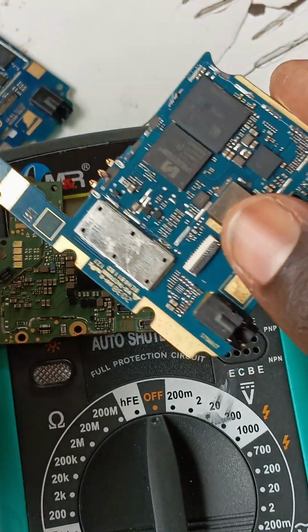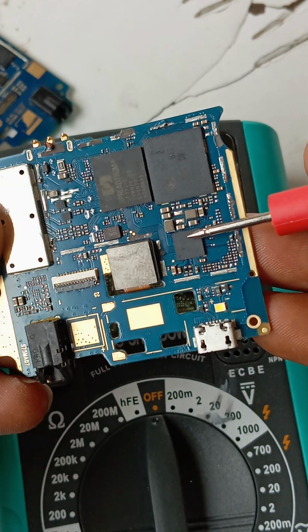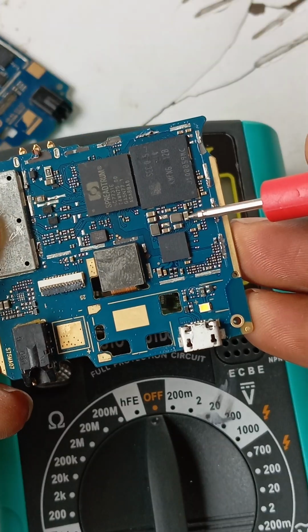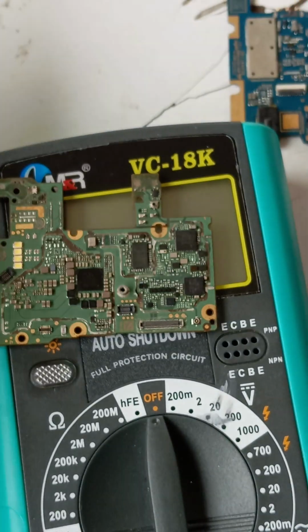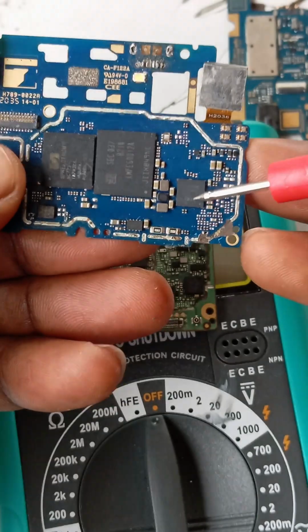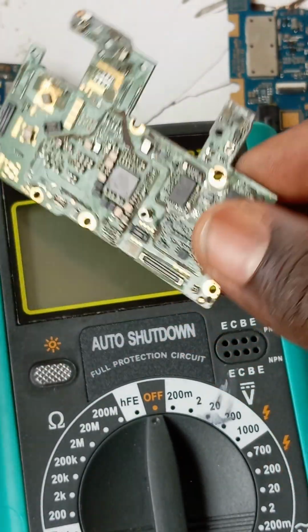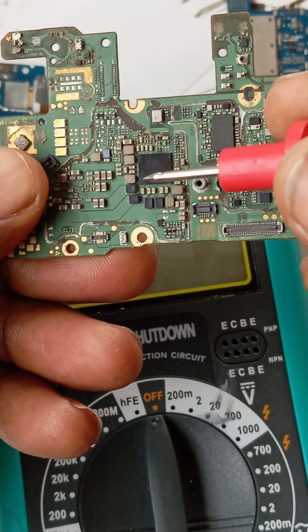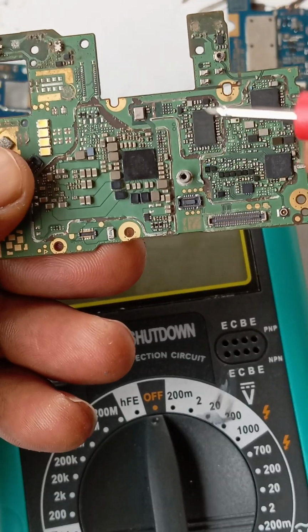If I show you this other motherboard, you can see the power IC is there. You can also see those capacitors and the inductors. And this one is the same. You still see the capacitors and the inductors. So the power IC, as we said, helps to distribute the voltage to other components in the motherboard.